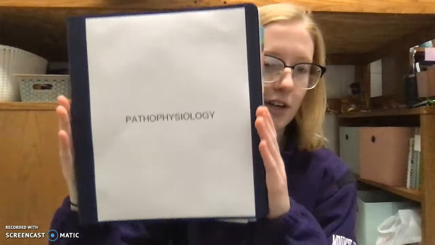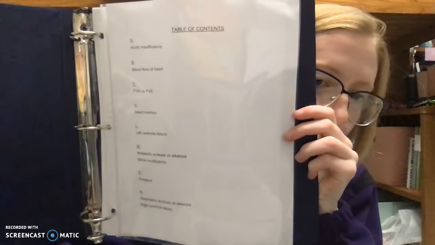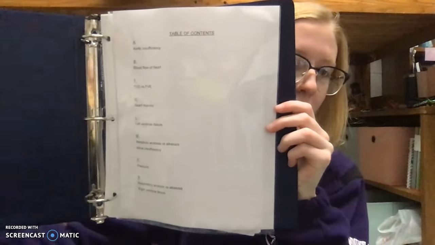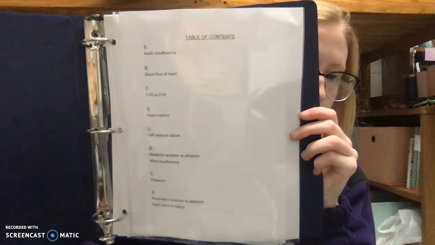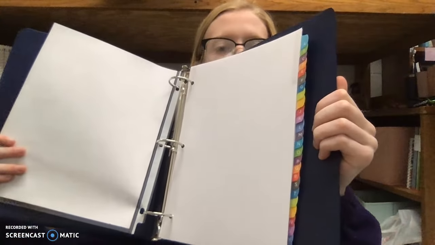So this is my cover, and then here is my table of contents. This is kind of hard to do. So I'm going to add more as I keep going. I just didn't want to waste all that paper putting it A through Z, so that's what that is. And then I have my tabs in here as well. You can see them. I had to take out my sheets just because there's always a glare when I recorded this earlier, so hopefully this is better.